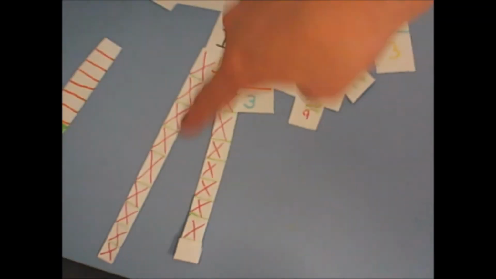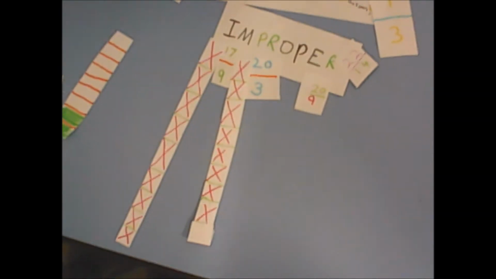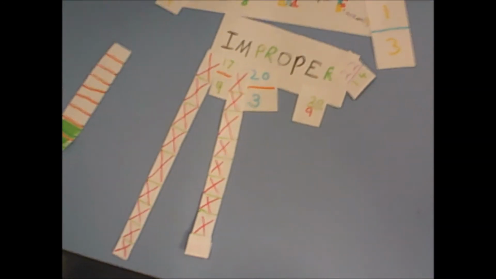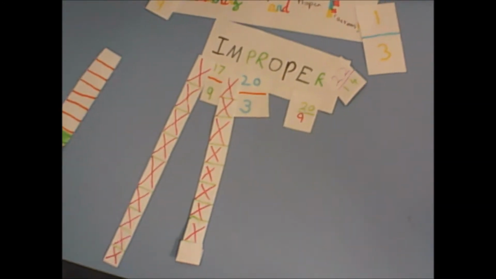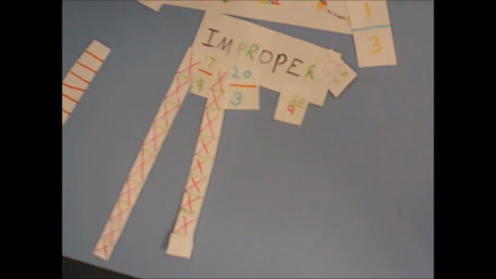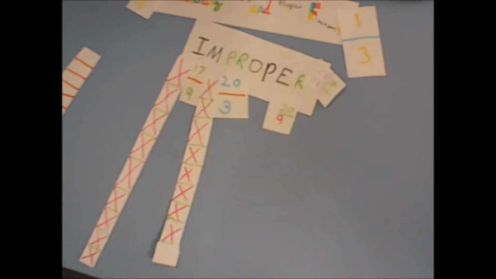So what's this long line here? What does that mean? What is that? 8/9. Which is the same as? A half.